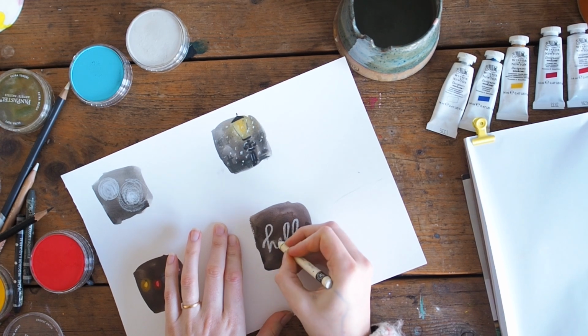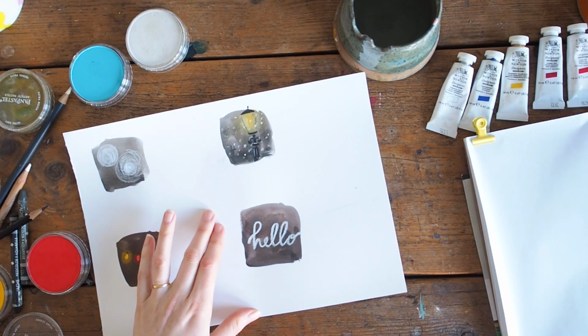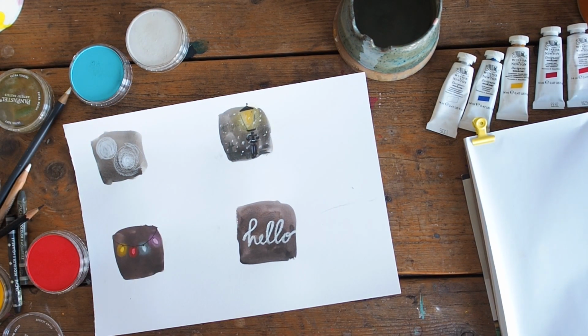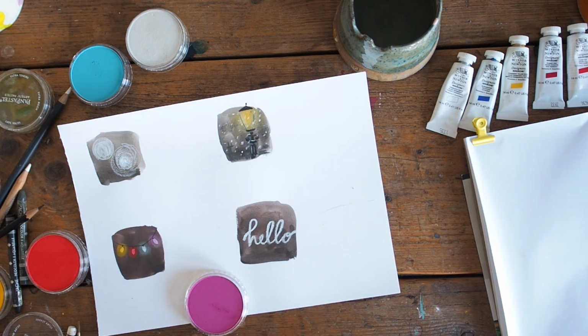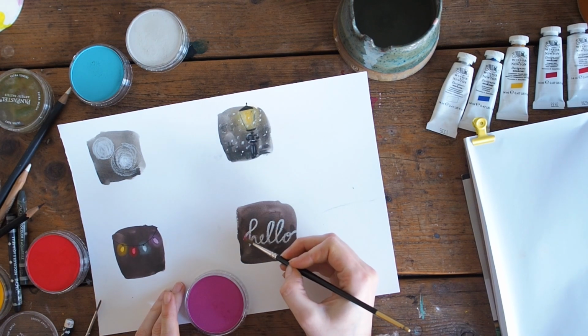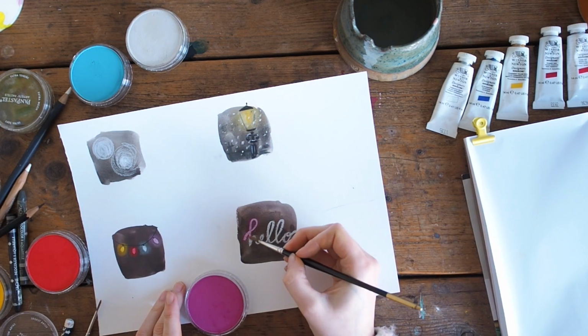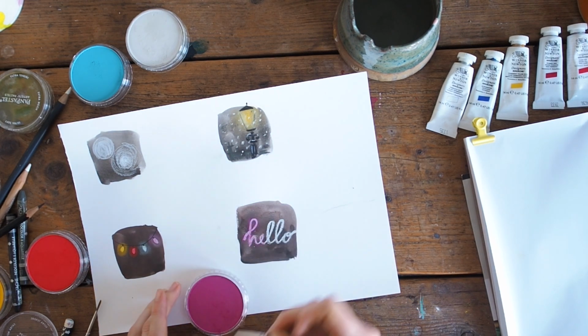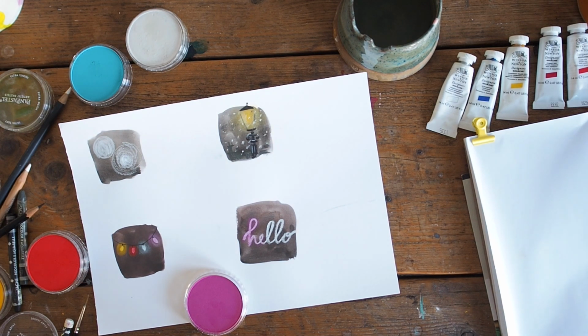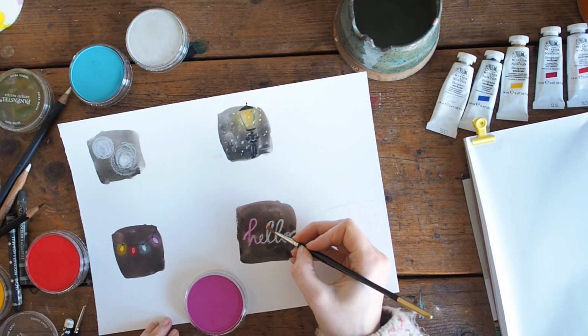So I've got the Neocolor white first, and then what to go for. I feel like the yellow stands out well, but the pink feels like a classic neon light type colour. So let's see how that works. Maybe it needs a little bit more of this line.